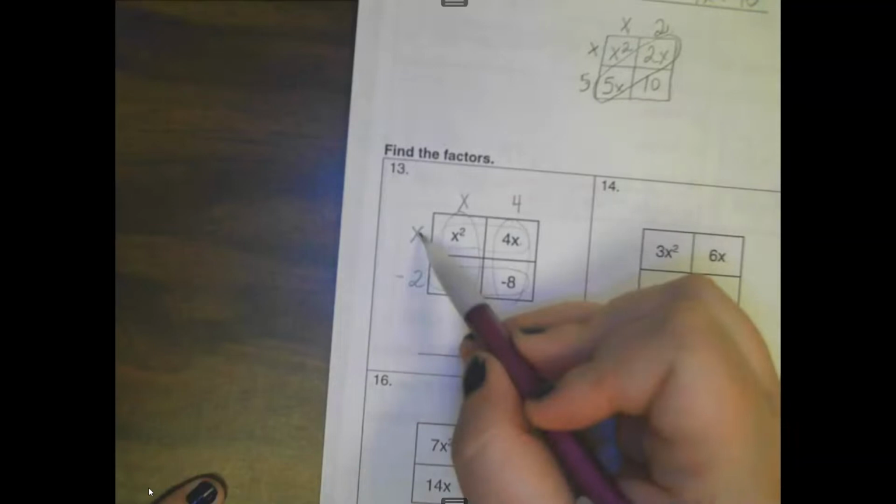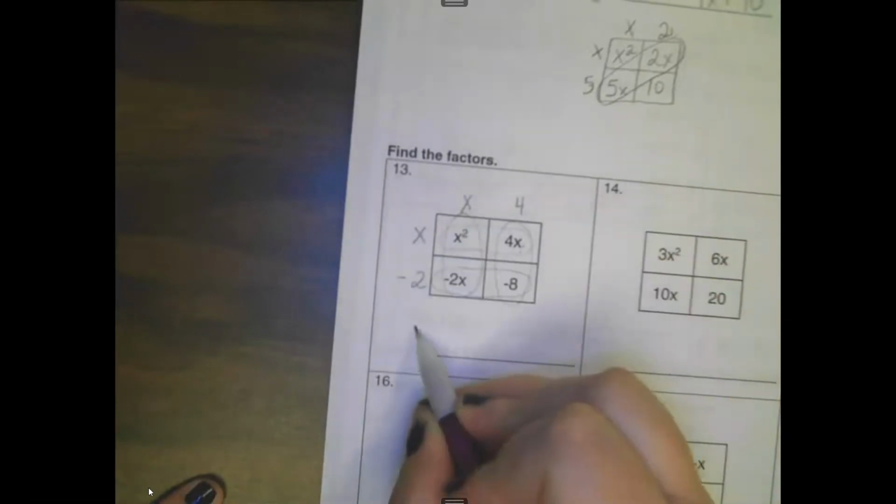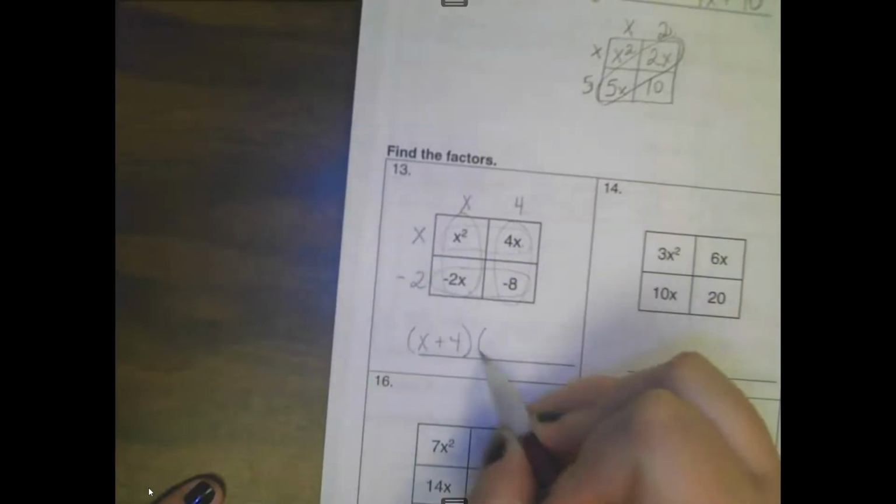Now, I do want to double check it. X times x is x squared. X times 4 is 4x. Negative 2 times x is negative 2x. And negative 2 times 4 is negative 8. So, what I'm left with is x plus 4 here on the top. And left here at the bottom, I have x minus 2. And that's my factors. Those are the two things I multiply together to get this solution.